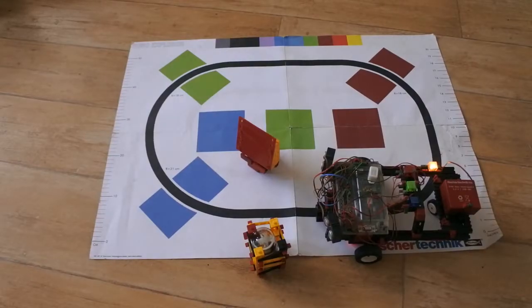Welcome to another video on a driving robot, Mydfir, based on the fischertechnik robot interface and using line following, color recognition and active sonar.